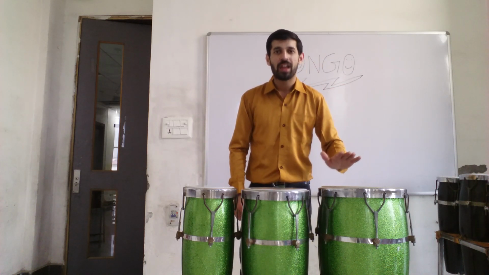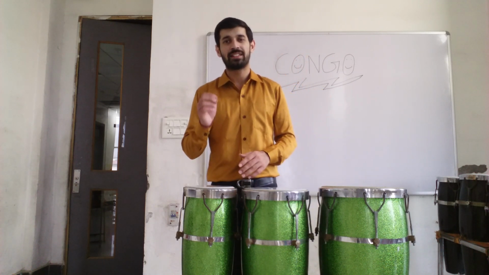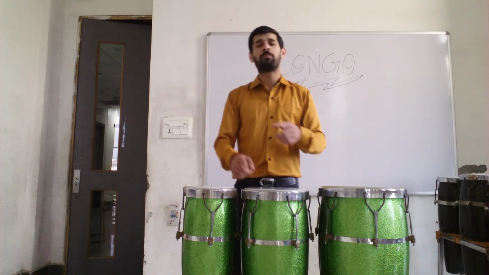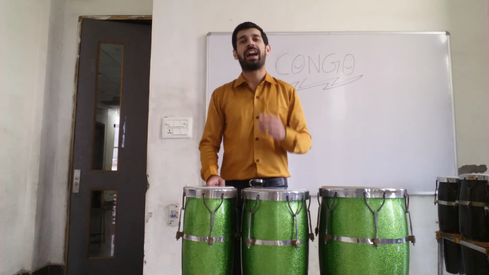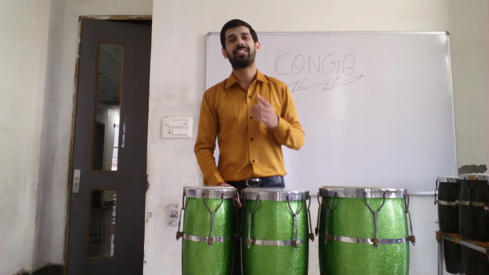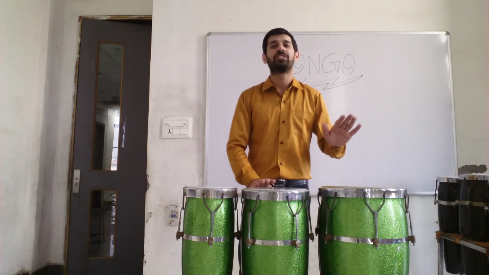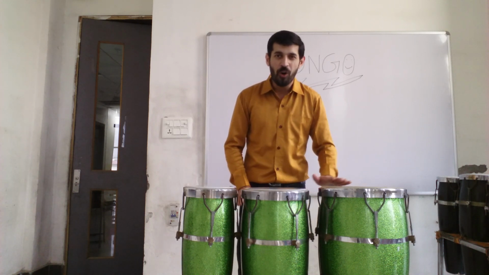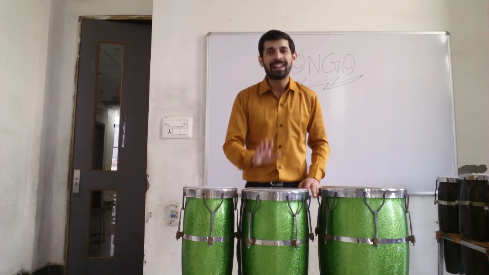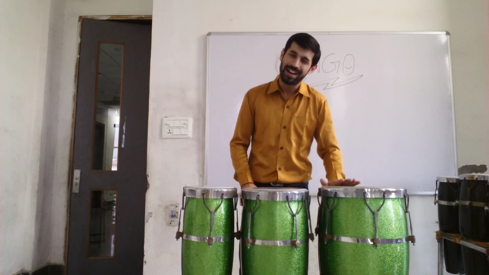1, 2, 3, 4. Now we will add the pattern, that is and-a, on the high tom and the mid tom of the Conga. We will play the high tom with the first and third beat, and we will play the mid tom with second and fourth beat like this. 1 and a 2 and a 3 and a 4 and a 1.